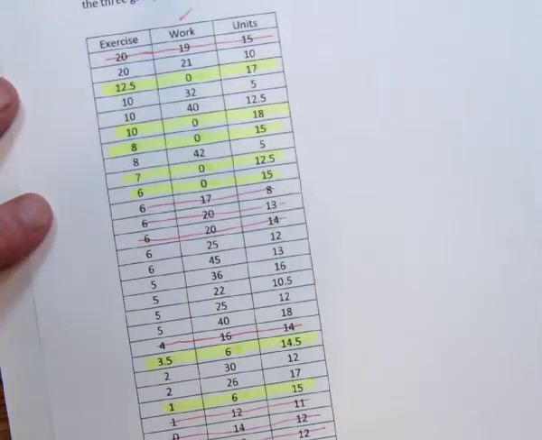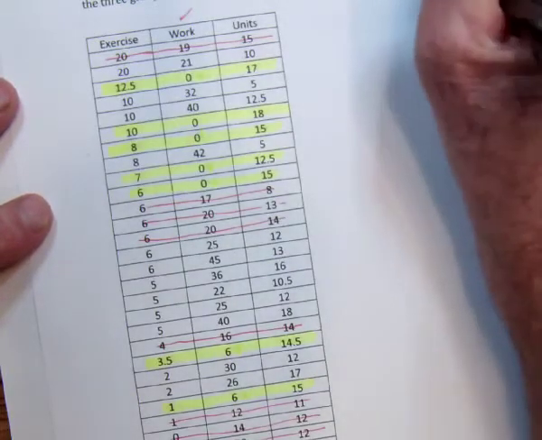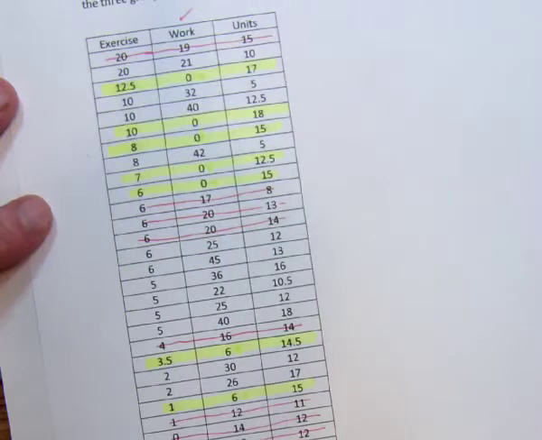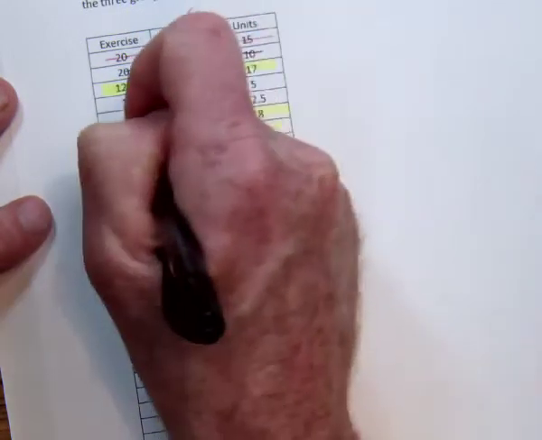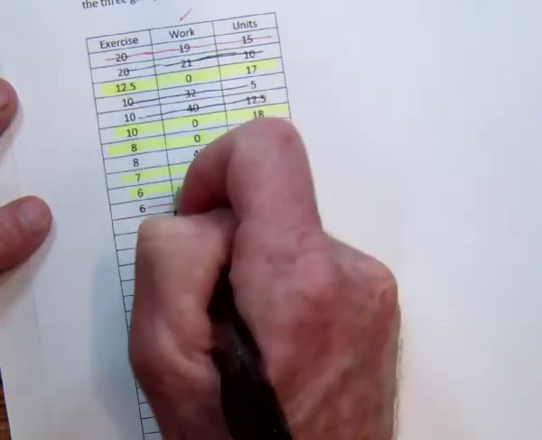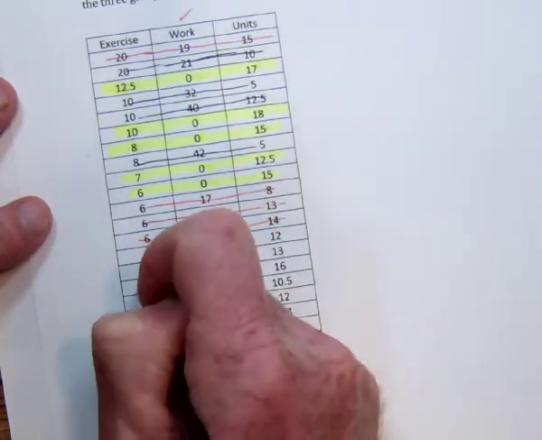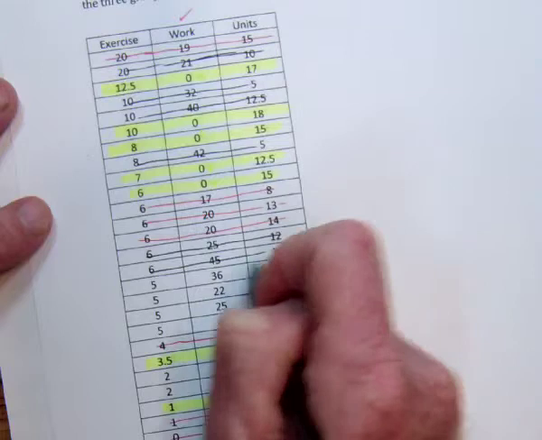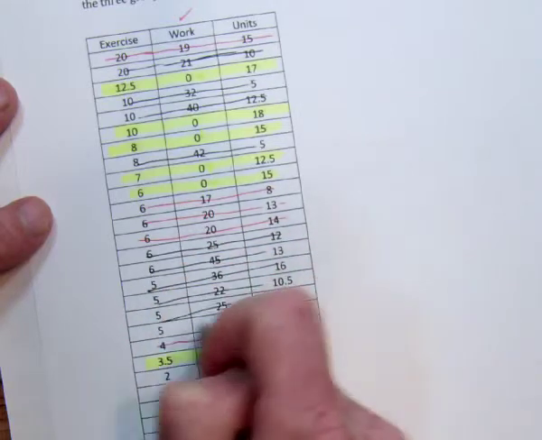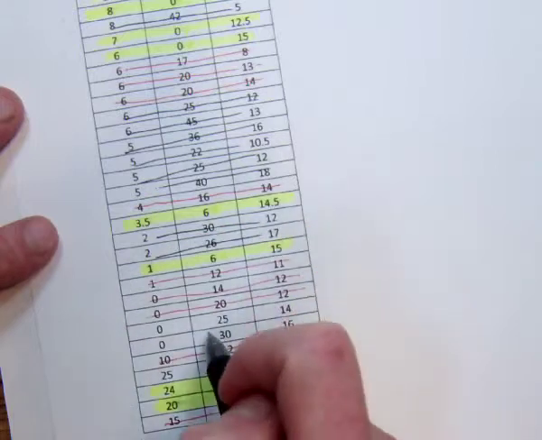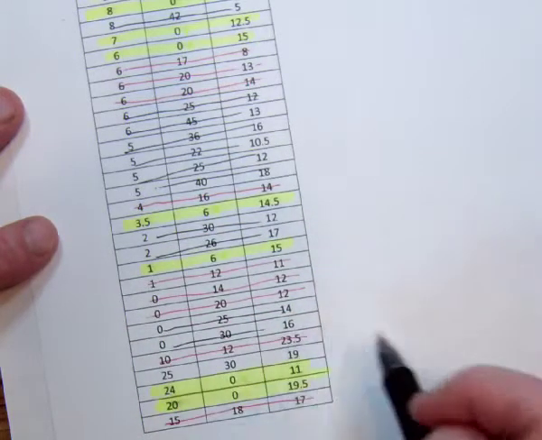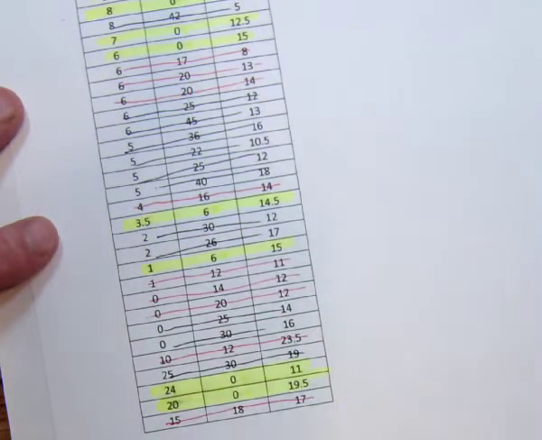And then everybody else would be working over 20 hours. So I just need to check that that's right. So over 20 hours, yep, 21, 32, 40, 42, over 20, over 20, over 20, over 20, over 20, over 20, over 20, over 20, and over 20. Oh, here's another one, over 20.